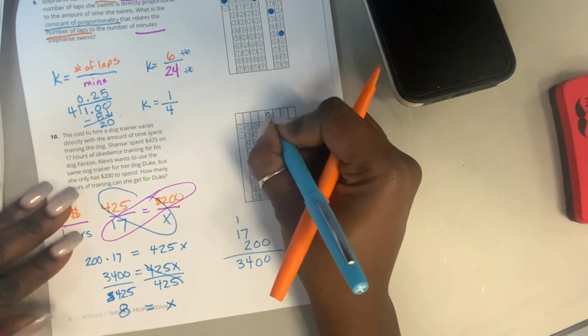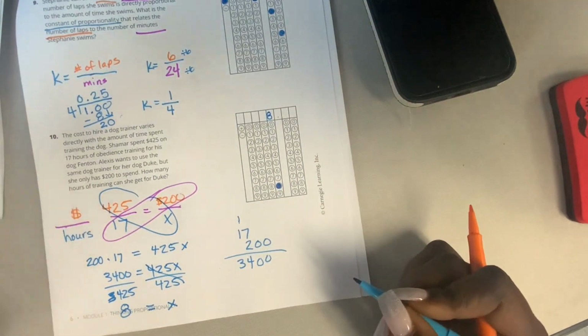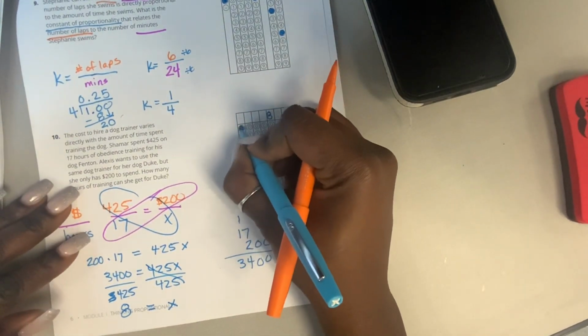8 is a whole number, so 8 should be written here and then bubbled here so that I make sure I get my credit. And of course, it's a positive number.